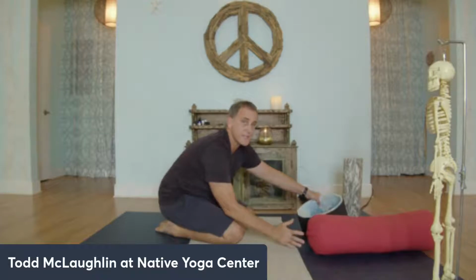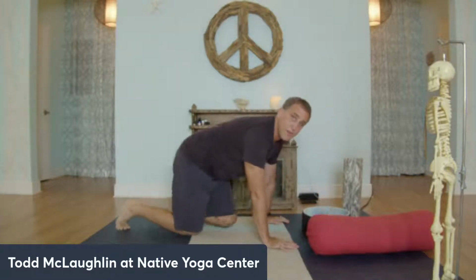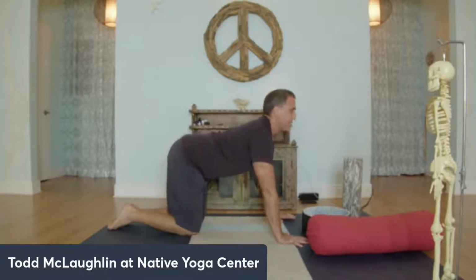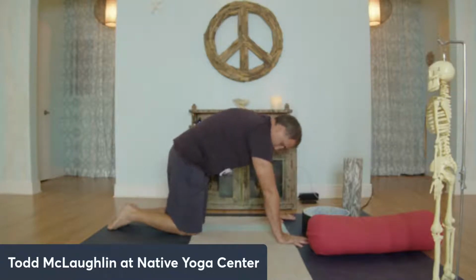Now, one of the most classic movements, without any props necessary, is the cow and the cat pose. So working the extension and flexion in the spine is a great way to improve thoracic mobility.